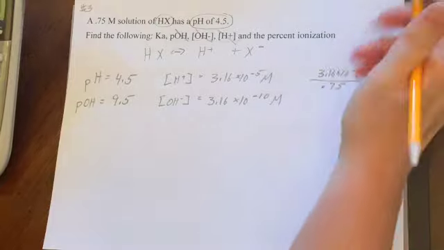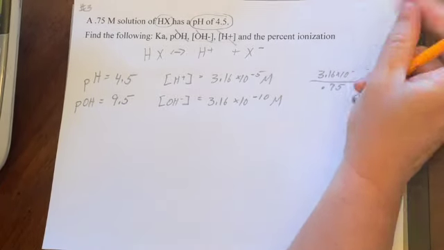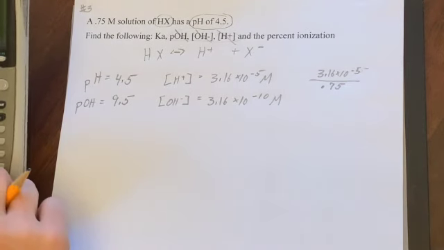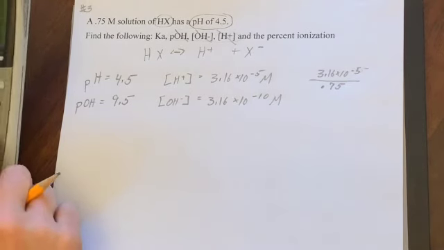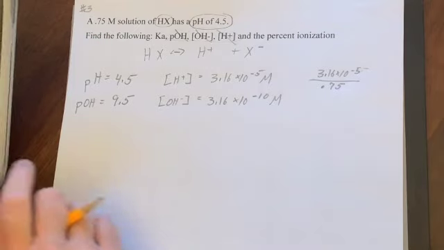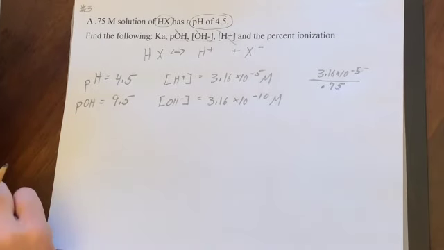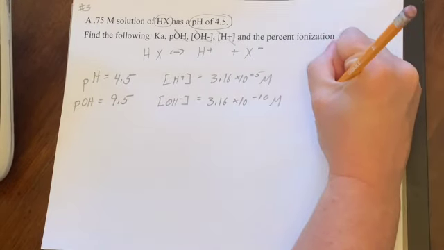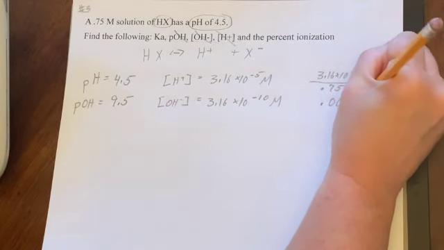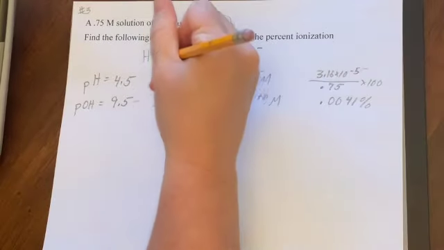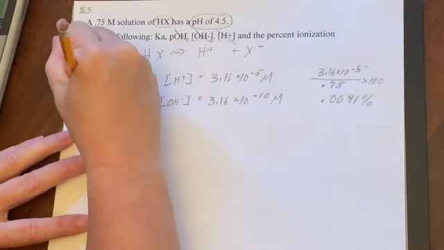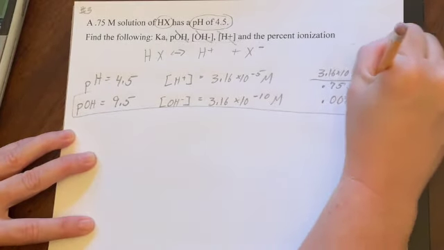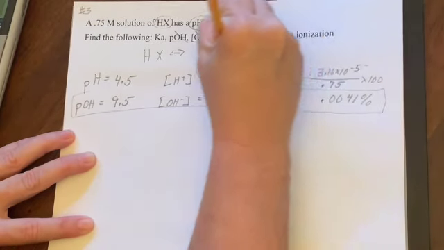So 3.16 second E negative 5 divided by 0.75 and times 100. And it gives you a really tiny percent, about 0.0041% ionized. Okay, so these are all things I was asked for so far.